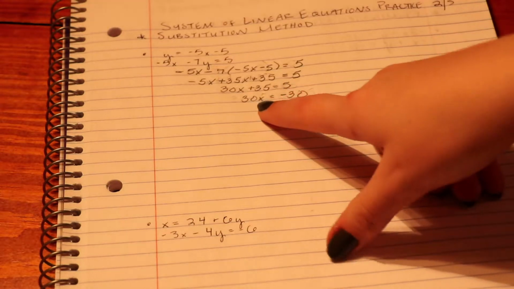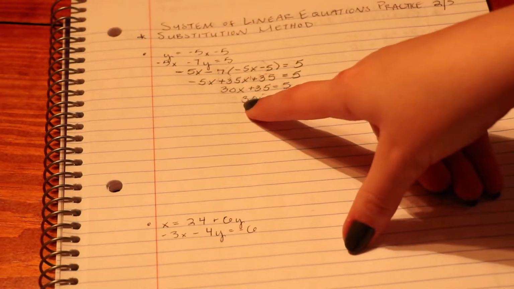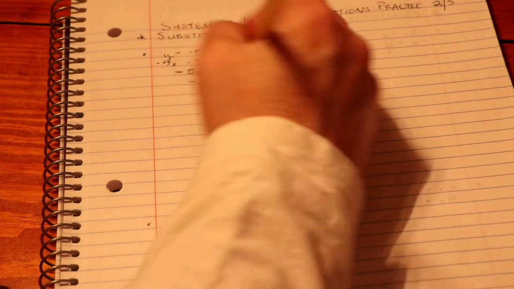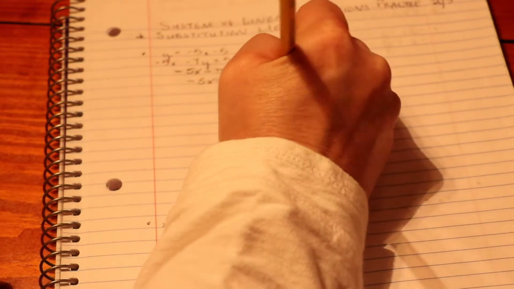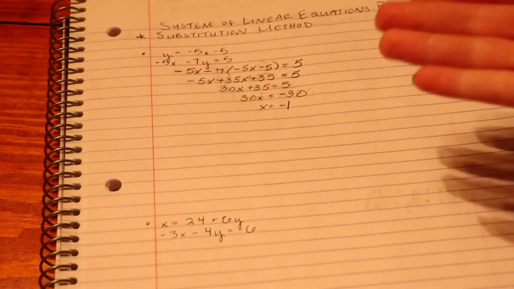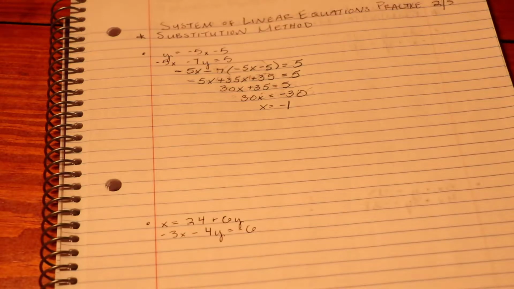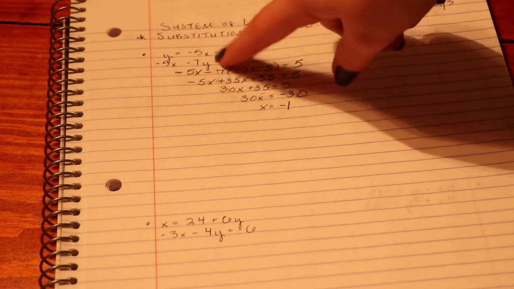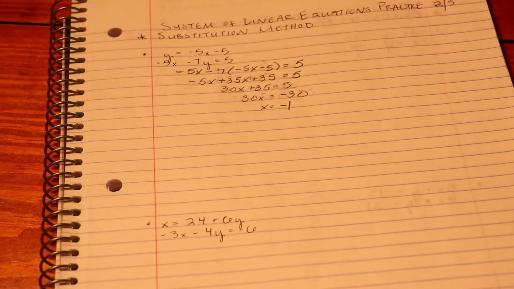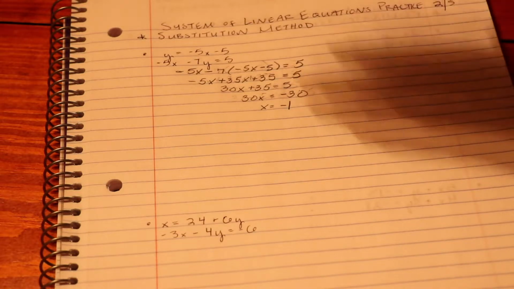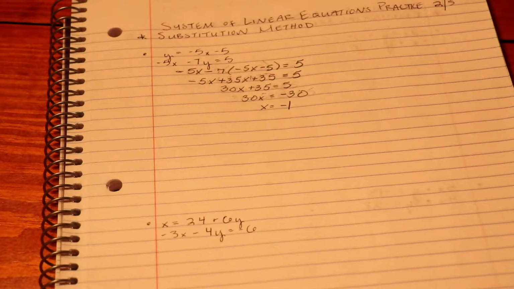Okay, so now that you have the negative 30 on this side, you're going to divide each side by 30. And that gives you your x value. So now what you're going to do is take whichever problem you want, whichever you think is easiest, and you're going to plug in the x value into that in order to find the y value.